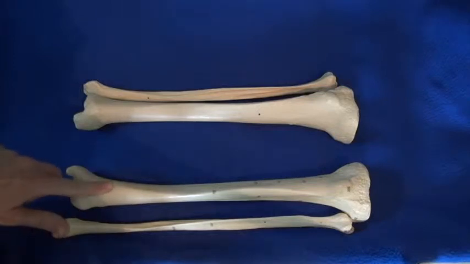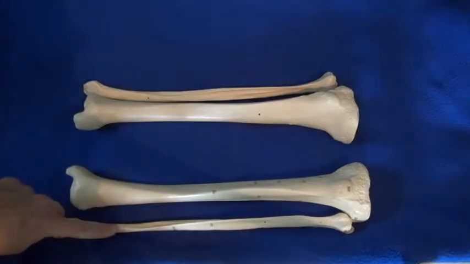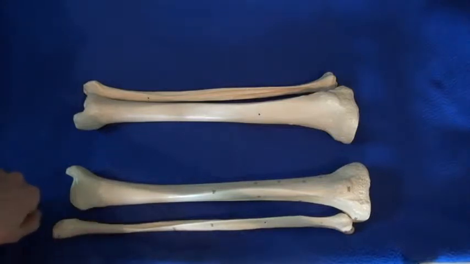Again, that tibia is going to be bearing all the weight, which is why it's so much larger and so much stronger than the fibula. The fibula is really just there for a couple muscles to attach to, but it bears no weight.